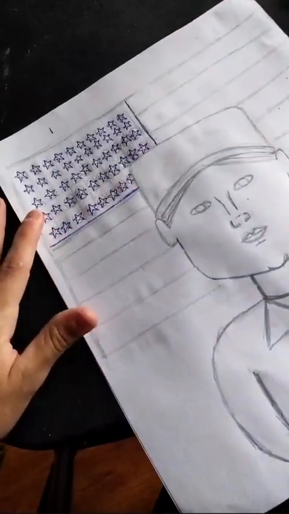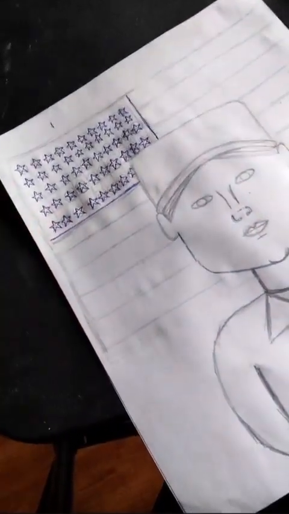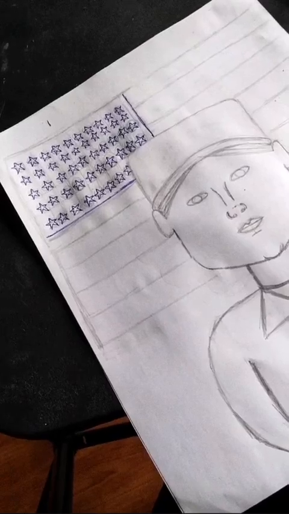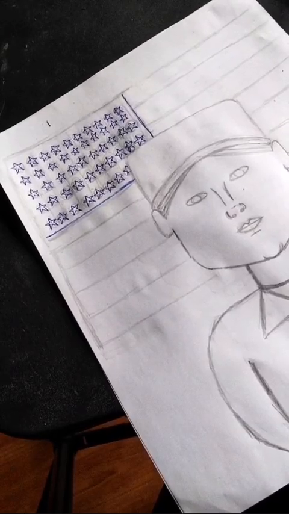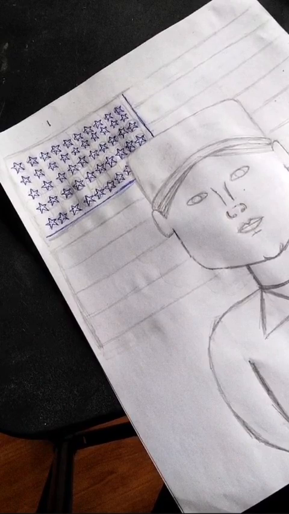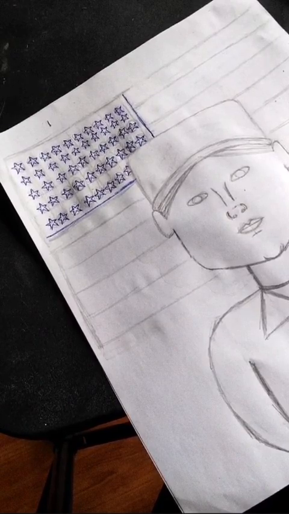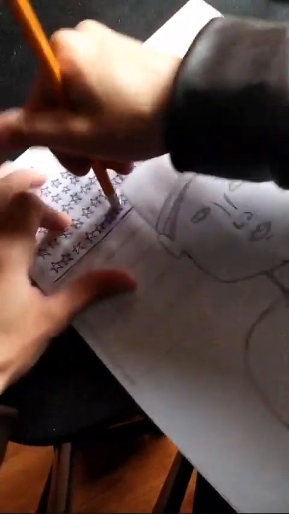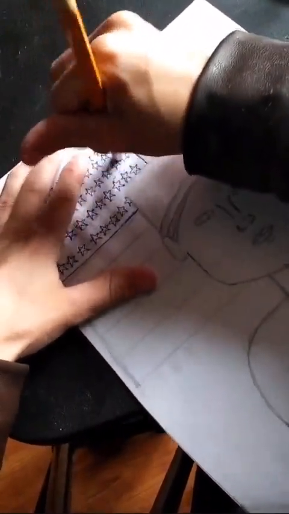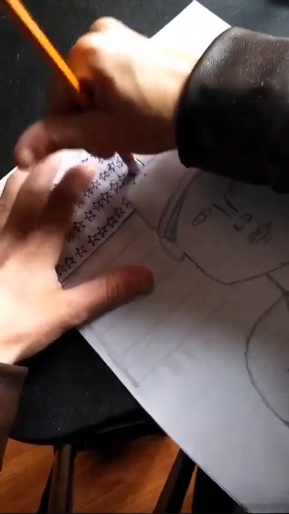And now, we will utilize an eraser to erase the lines of the circles where the stars are, and to give time for the ink to dry.